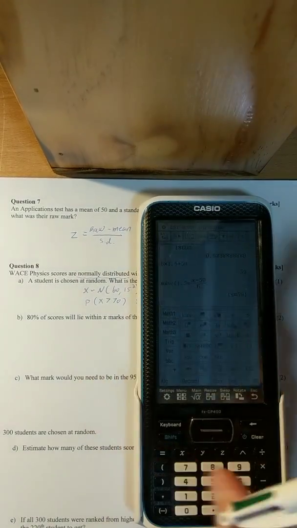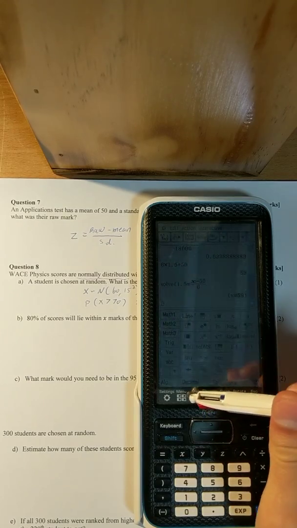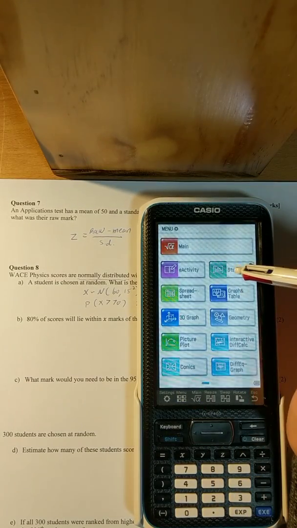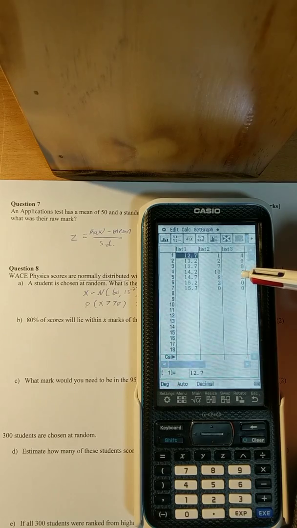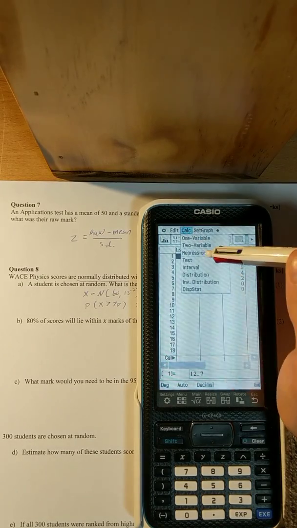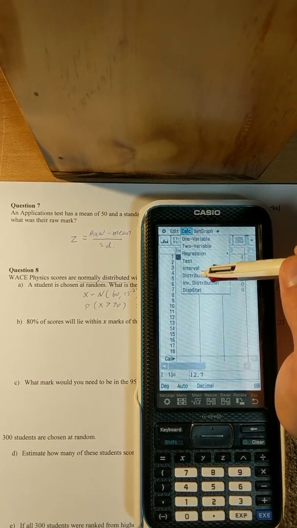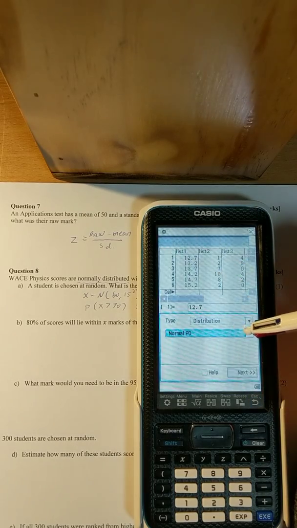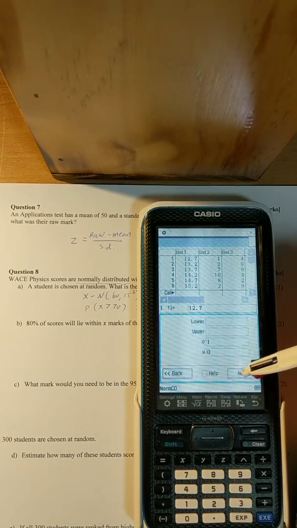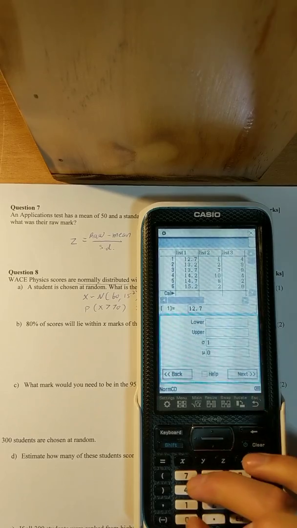And for that, I'm just going to plug it into my calculator. You'll notice this question is only worth 1 mark because it just involves putting something straight into the calculator. So we'll go calc, distribution, normal CD. My lower limit is 70.